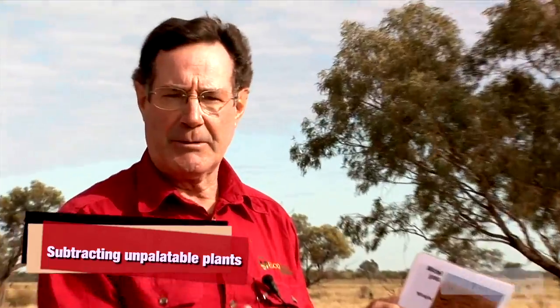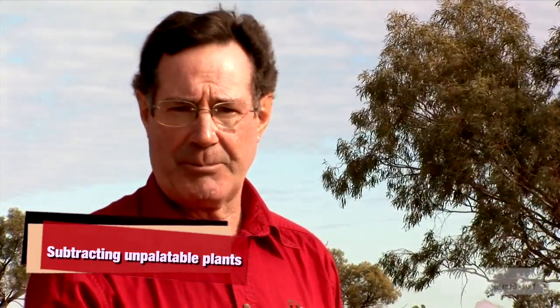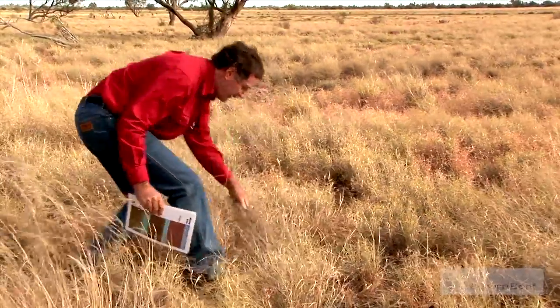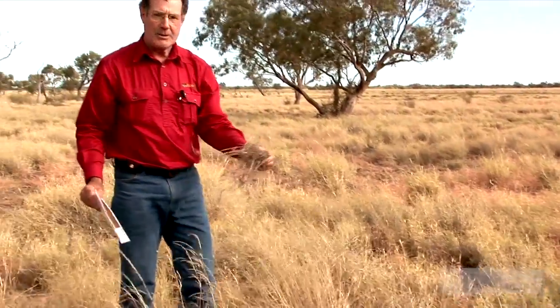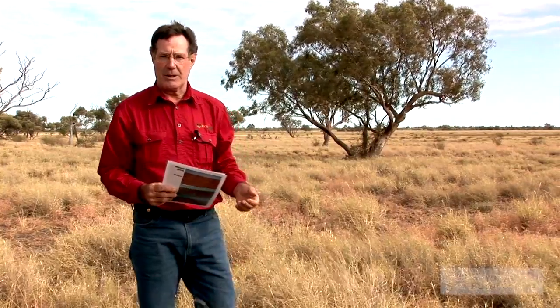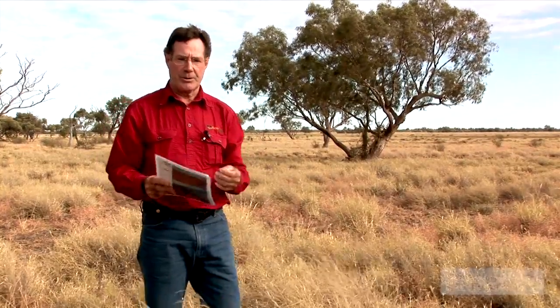So once we've got that, we've also got to take into account the unpalatable stuff. So the first thing is that carryover material from the previous season's growth that's gone grey. They're never going to graze that, and it's this stuff down here, all that grey material. It looks a bit like the litter that we have down here. Stock aren't going to eat that. So we need to take that out of the equation as well and estimate what proportion of the pasture is made up of that old grey and unpalatable material.